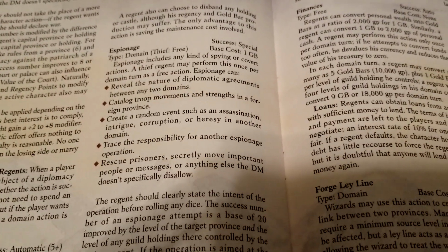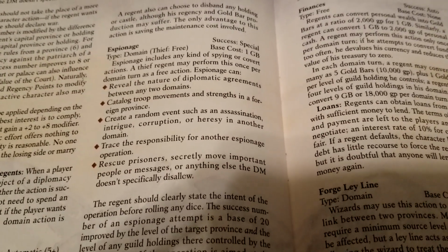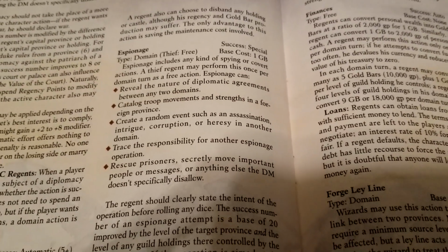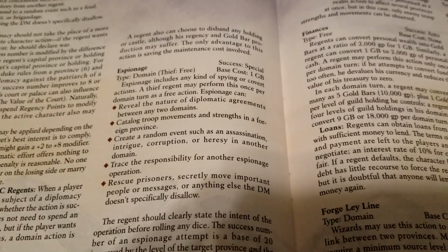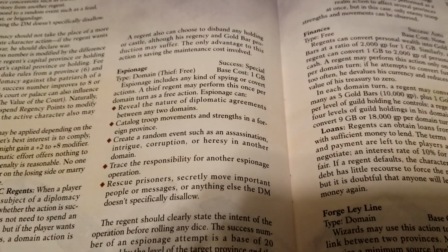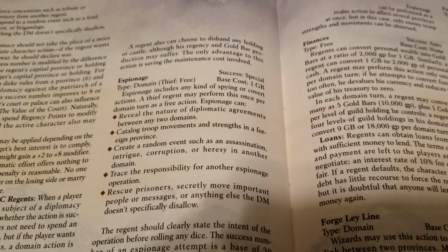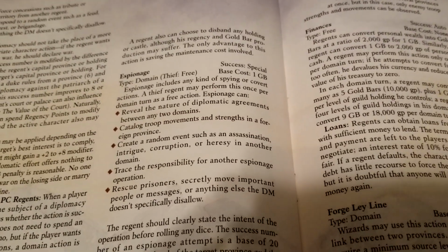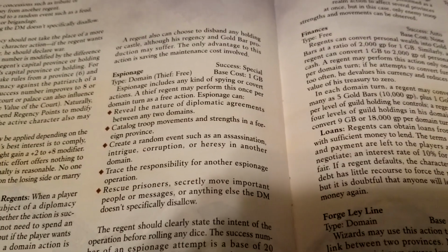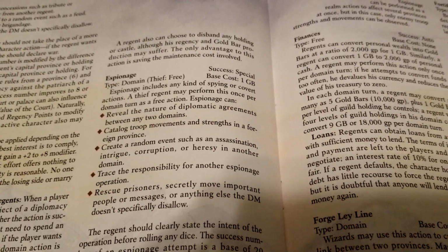More Birthright coverage as we work our way through the domain actions. So today we're taking a look at a fun one, Espionage, which is just a great overall ability to make use of, right? Knowing what your opponents are doing, or your outright enemies, trying to get a handle on that, and it certainly has a special bonus here if you're a thief. It is a domain action for everybody, but if you're a thief, it actually counts as a free action.